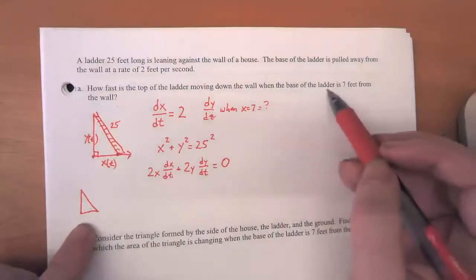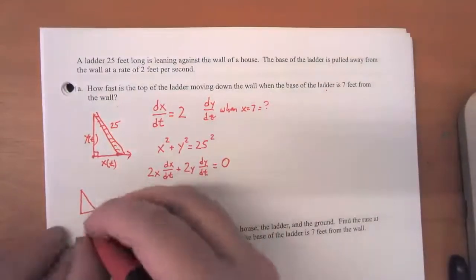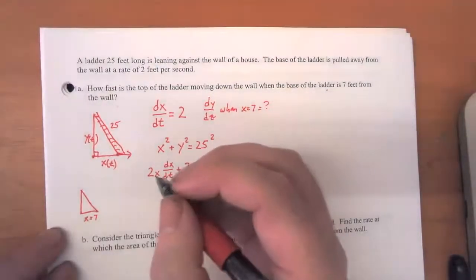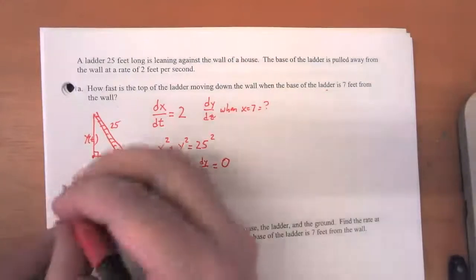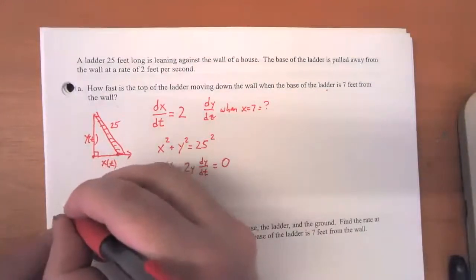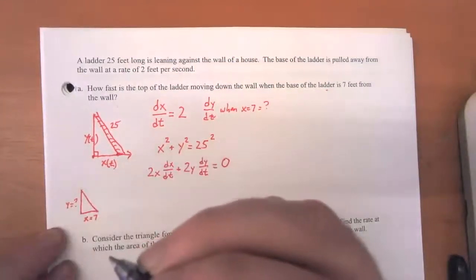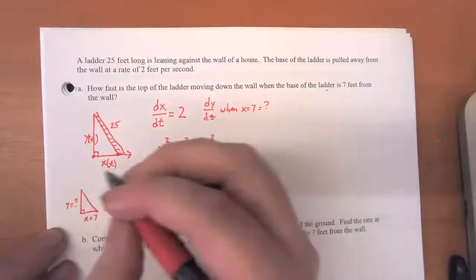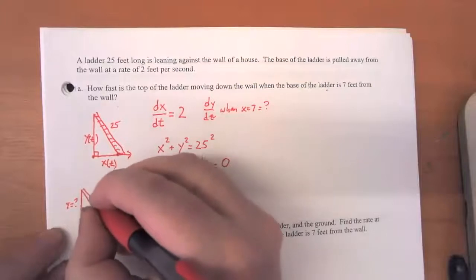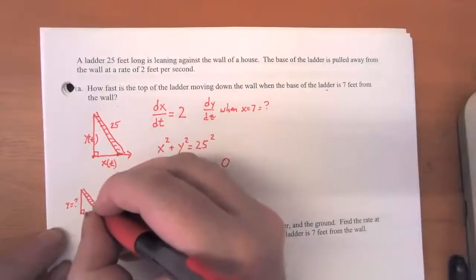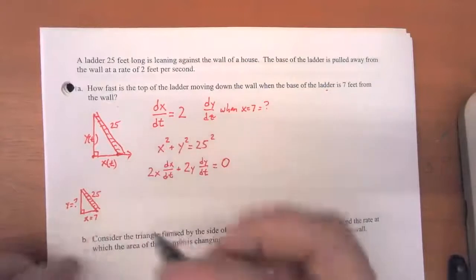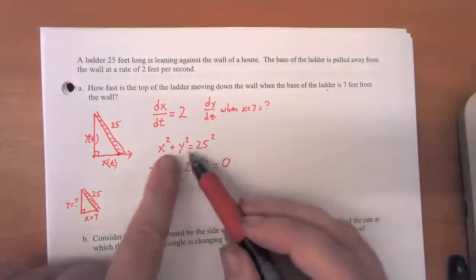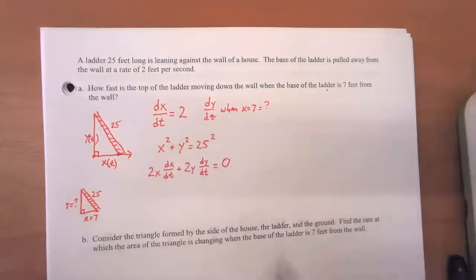We're talking about a snapshot view when the base of the ladder is 7 feet from the wall. So this is x is specifically equal to 7. Can we solve for y in this case? How do you think we can do that? Well, this is still a right angle. The hypotenuse is still a ladder that's 25 feet long. So instead of using this relationship, we can use this one to solve for y, because we know what x is and we want to know what y is.